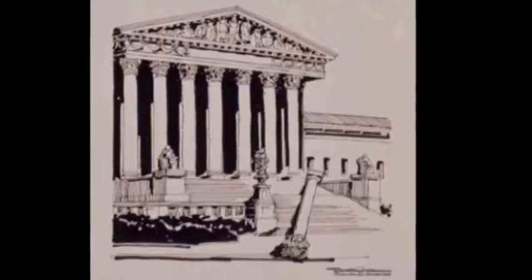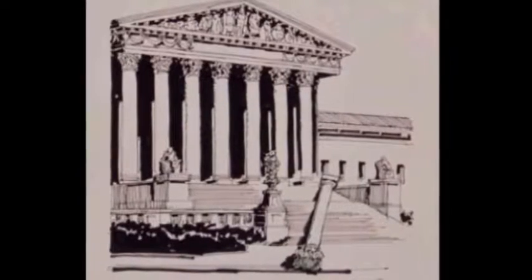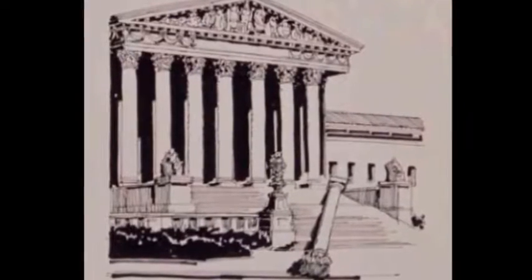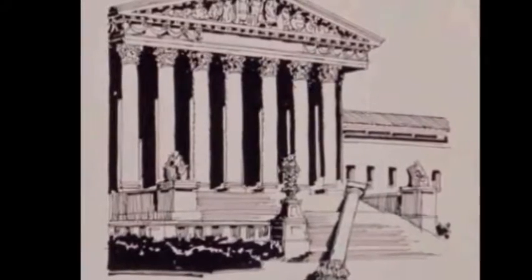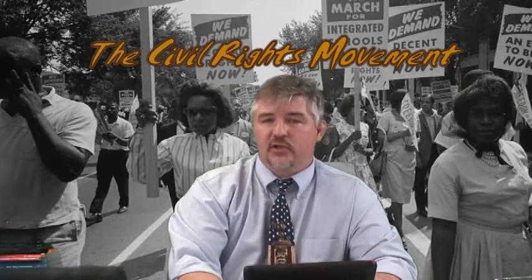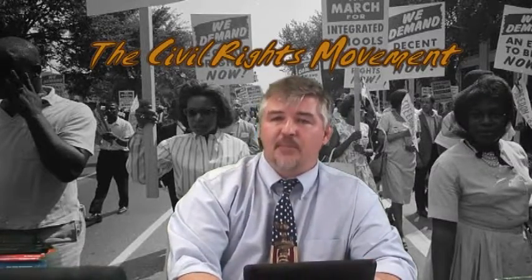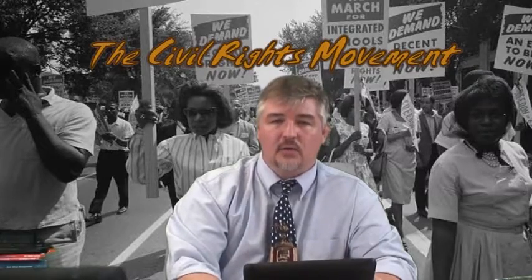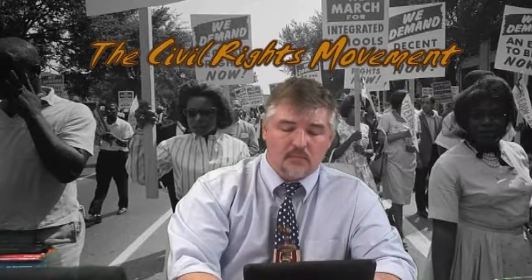In 1954, Chief Justice Earl Warren issued the Supreme Court's decision. All 9 justices agreed that separate schools for African Americans and whites violated the Constitution's guarantee of equal protection of the law. Specifically, in their decision, they said that separate is inherently unequal and therefore unconstitutional.